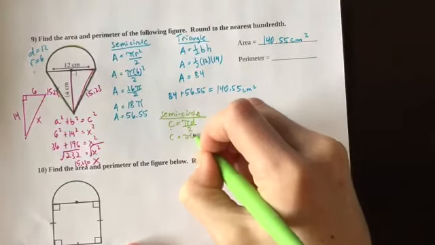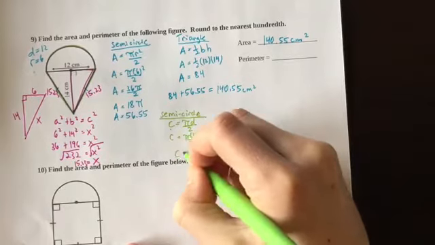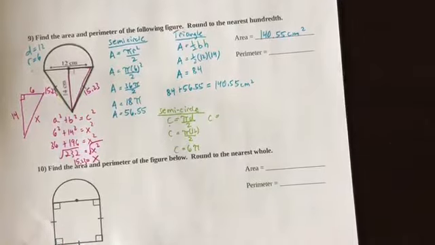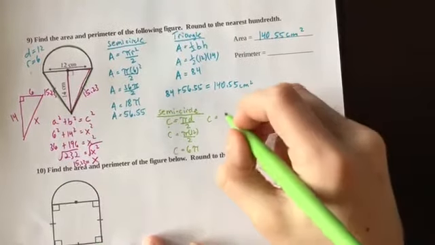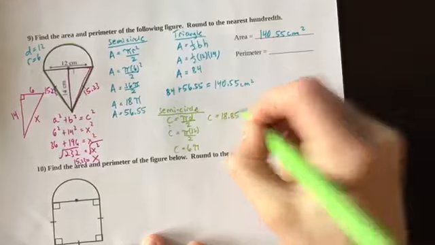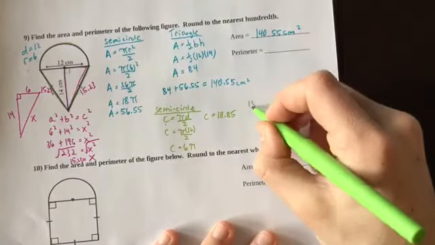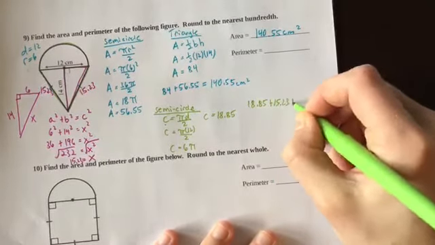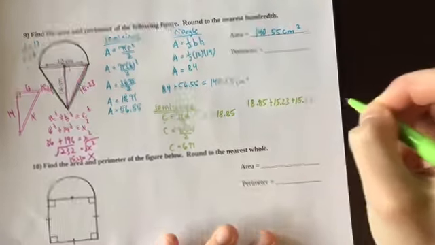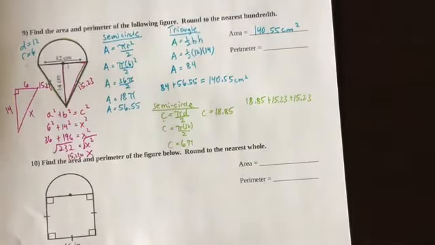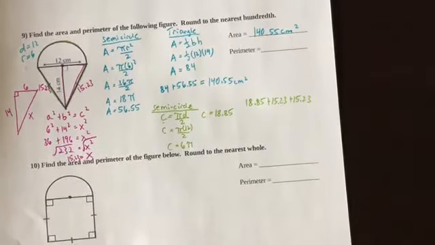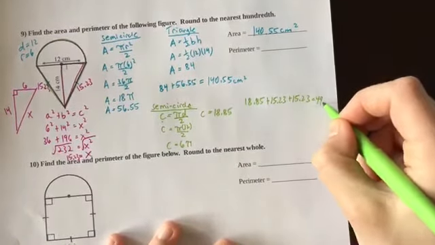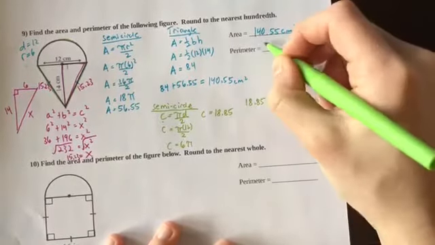So pi times 12 divided by 2, or 6 pi, which is equal to 18.85. So now we'll just add up for our perimeter, 18.85 plus 15.23 plus the other 15.23. Which gives us 49.31 centimeters.